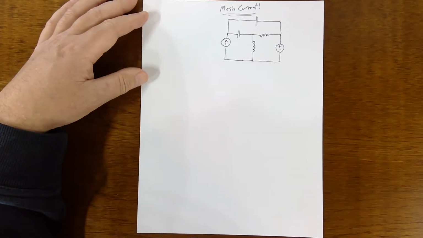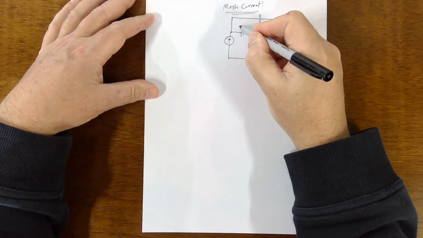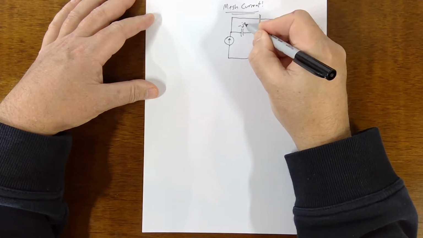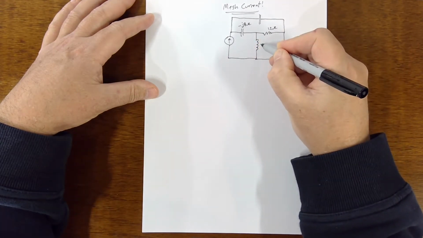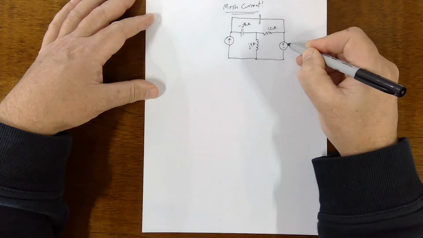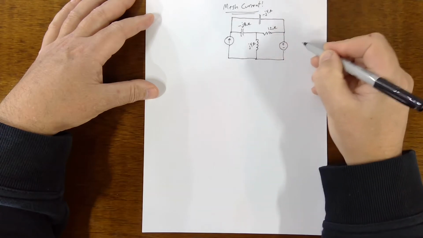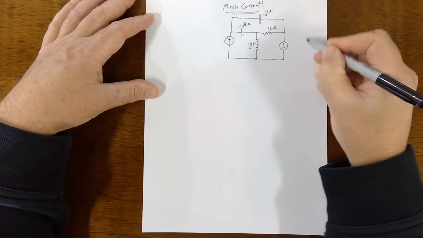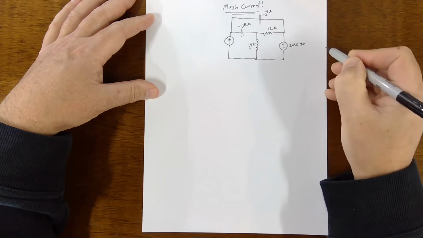Okay, these are our guys. So let's see. This is already in the frequency domain. This is minus J8. This is 12 ohms. This is J4 ohms. This is minus J4 ohms. Okay, this voltage source is 20 angle 90.